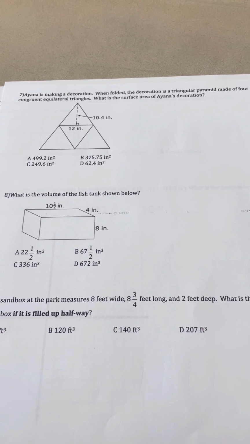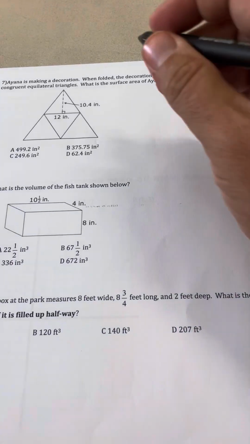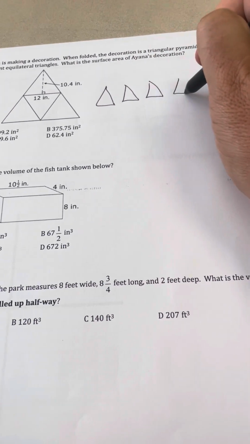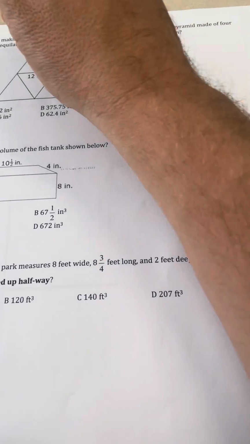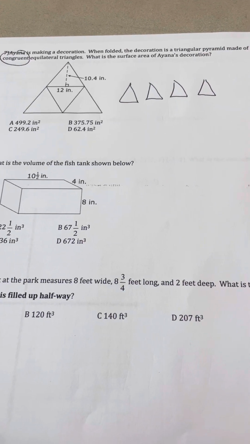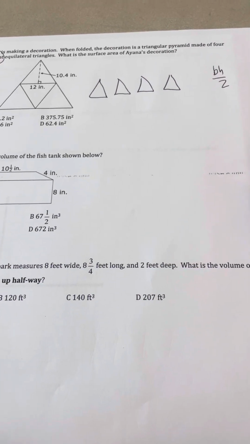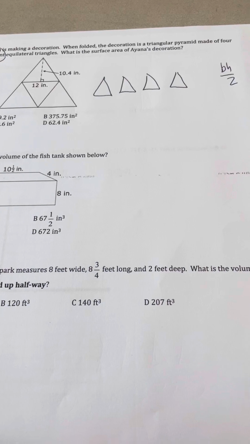When folded, the decoration is a triangular pyramid made of 4 congruent equilateral triangles. So again, it does not matter how I draw this. I have 4 triangles that are all the same. I know they're the same because it says congruent, which is the geometry word for equal. So if I can find the area of one triangle using the base times height divided by 2 formula, I know the area of all the triangles.